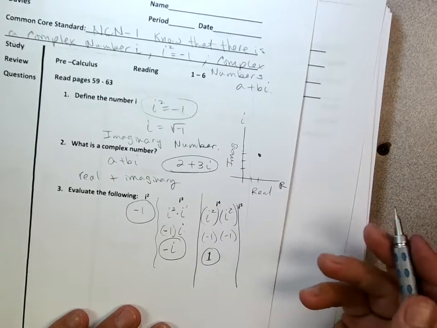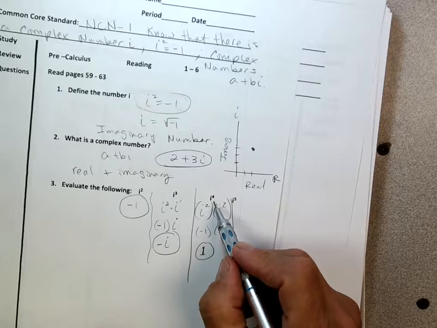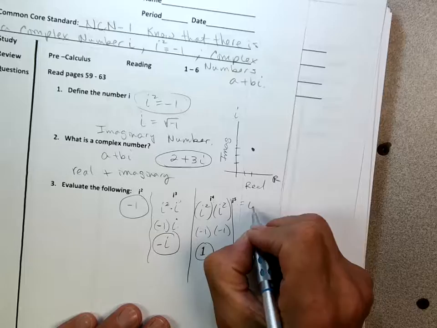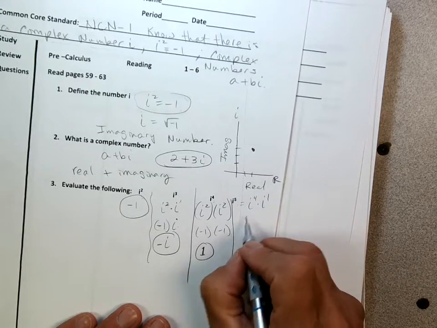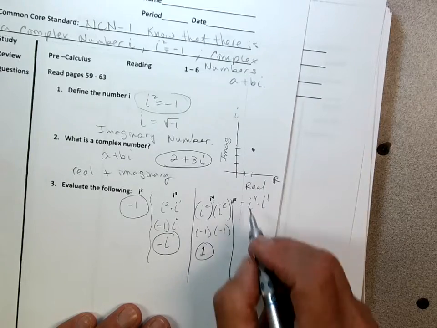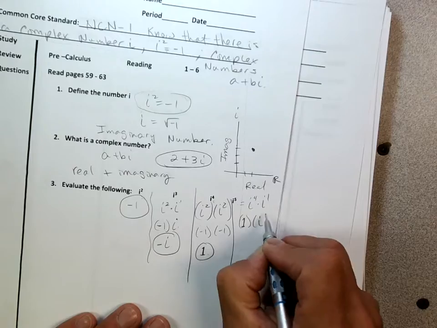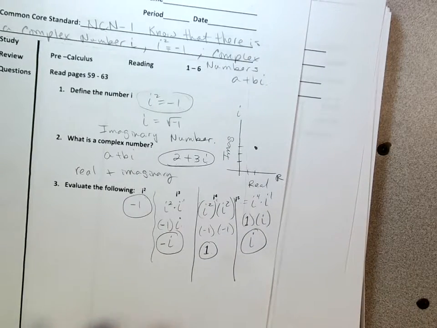And so what happens is you get a pattern. Every multiple of 4 is a 1, and then you get something left over. So i to the 5th can be written as i to the 4th times i to the 1, which would be i to the 4th, we just found out i to the 4th is 1, times i, which is just i. Okay? And that pattern will repeat.